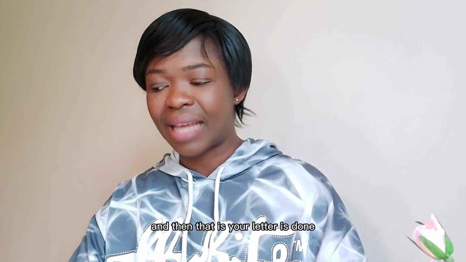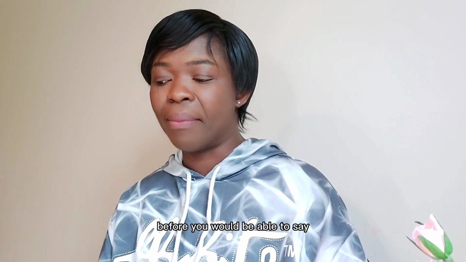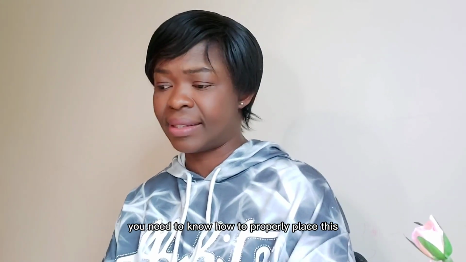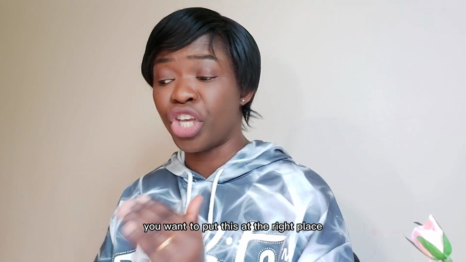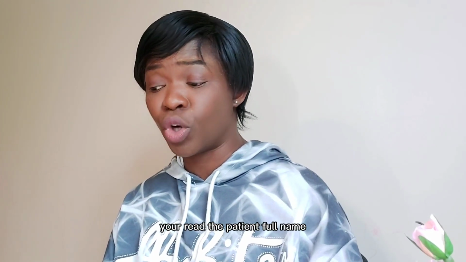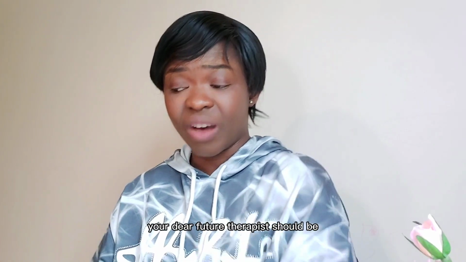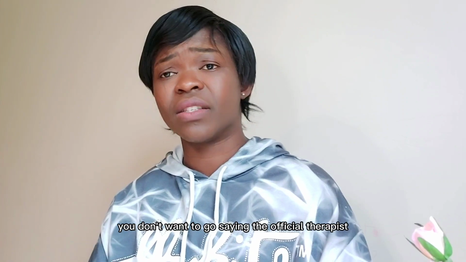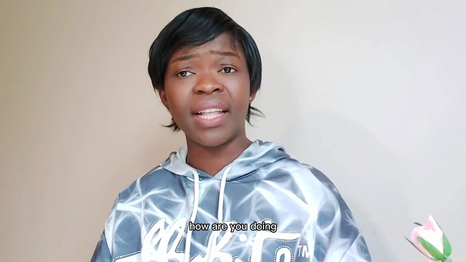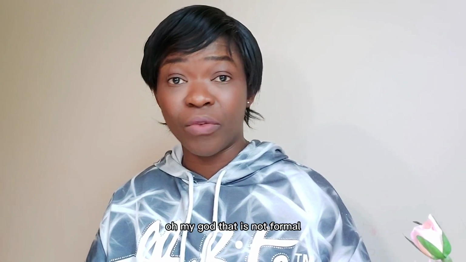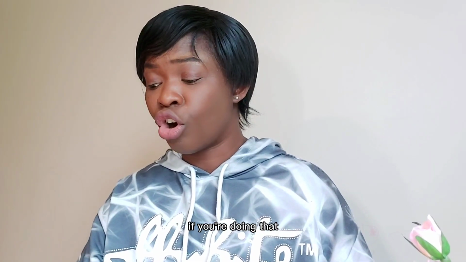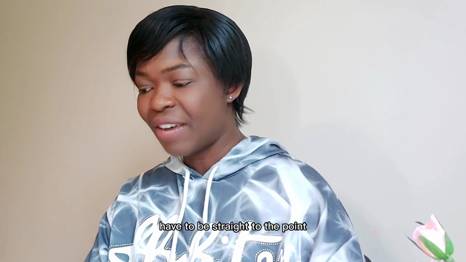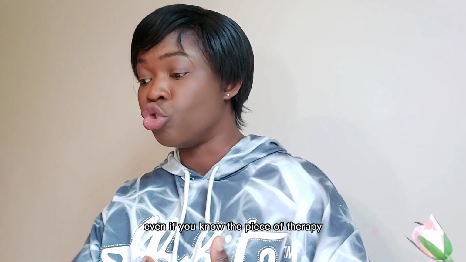So you need to write this out before you would be able to say, oh, I'm done with my letter, right? And when you're writing in the English language, you need to know how to properly place this. You want to put the date at the right place. You want to put your intro, the patient's full name, the date of birth at the right place. Your dear physiotherapist should be at the right place. What is your introductory paragraph? You don't want to go saying, dear physiotherapist, it's been a while. How are you doing? Hope your family is fine. Oh my God, that is not formal. You're writing an informal letter if you're doing that. Your language has to be formal, precise, and straight to the point. Even if you know the physiotherapist as a friend, you're not writing like you know them.